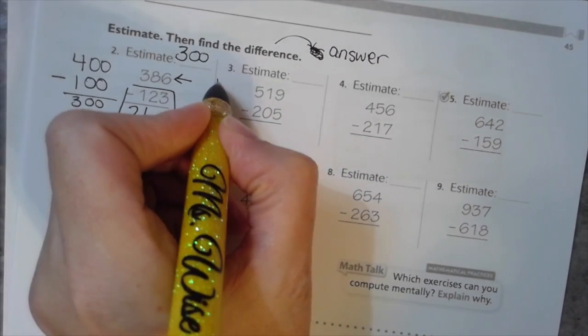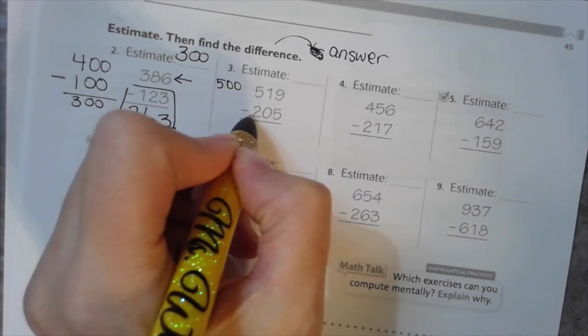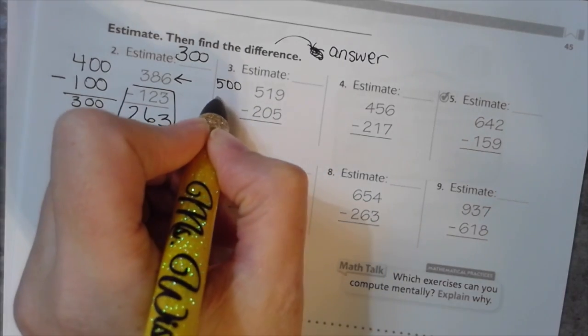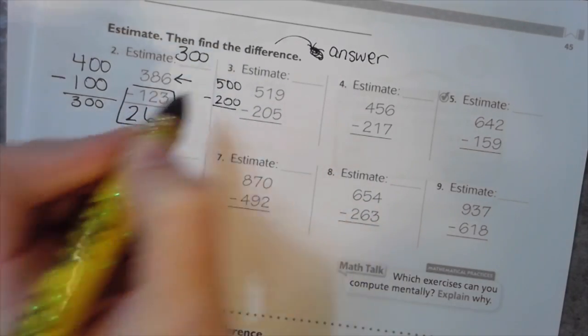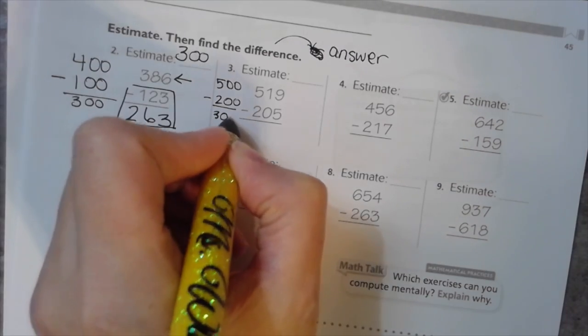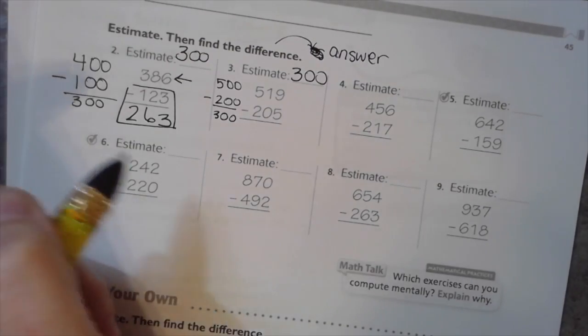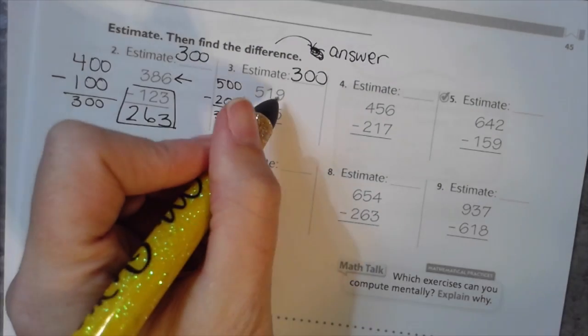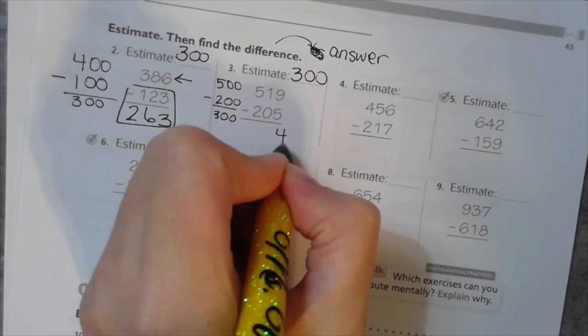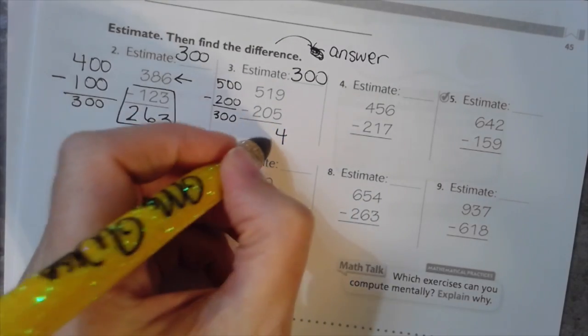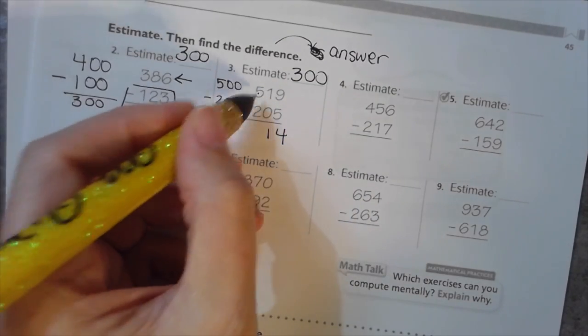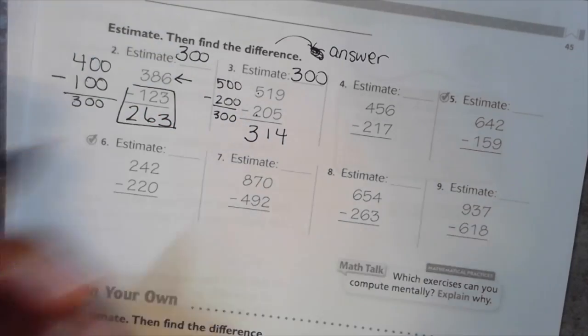519 rounds to 500. 205 rounds to 200. 500 minus 200 is 300. Now I'm going to actually do my subtraction. 9 minus 5 is 4. 1 minus nothing is 1. 5 minus 2 is 3.